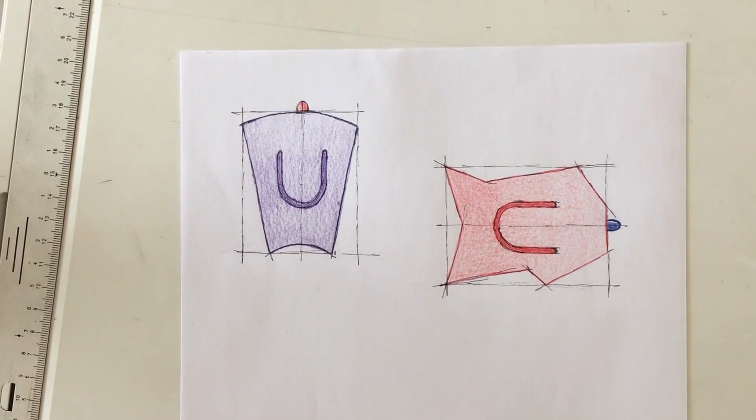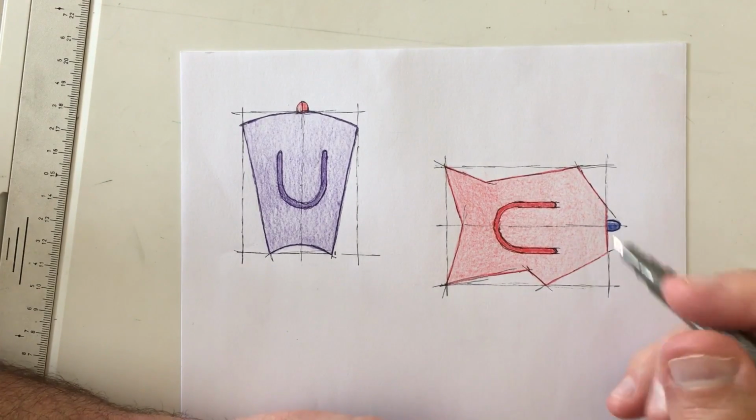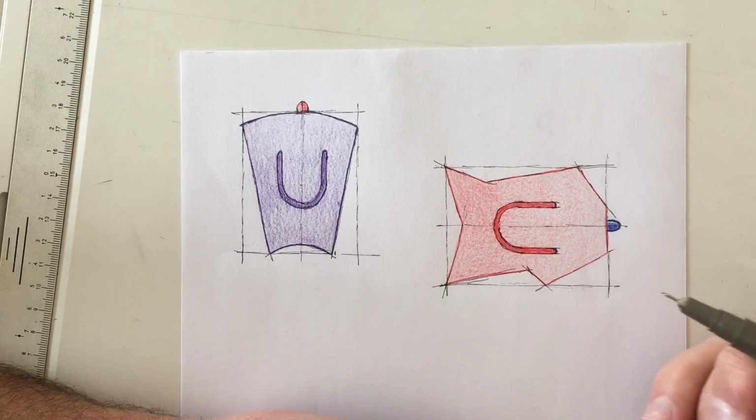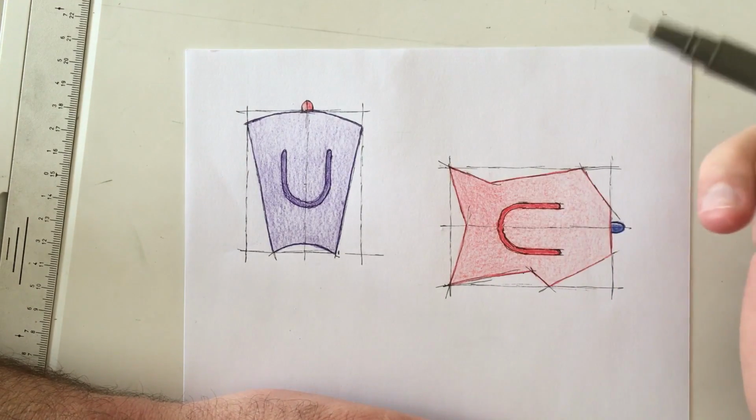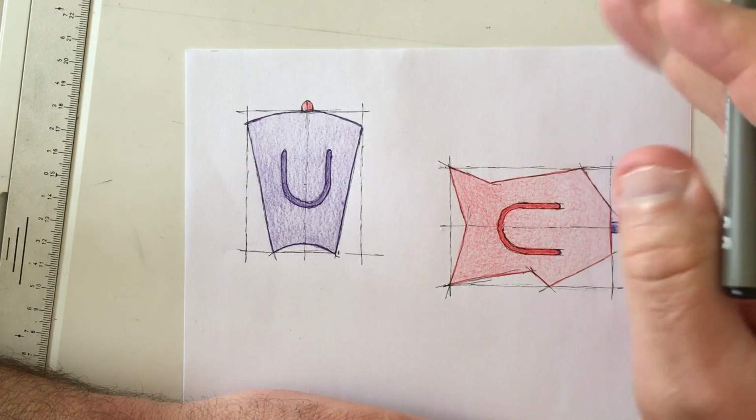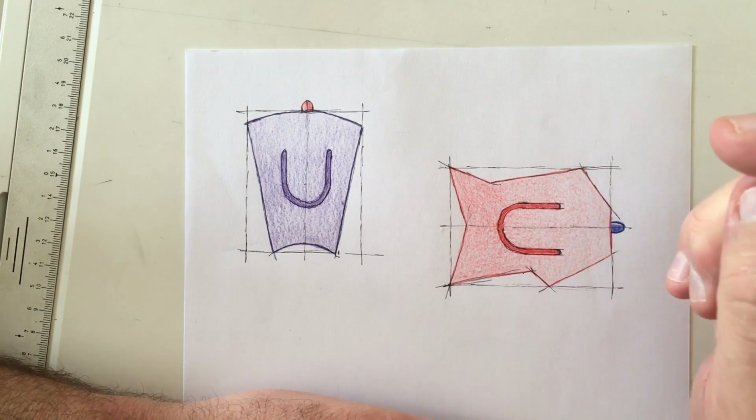Hi everybody, so I've got a couple of design concepts here. You'll have seen the tutorial about how to apply annotation, so these have been created out and we're going to start applying some annotation to the rules of annotation.